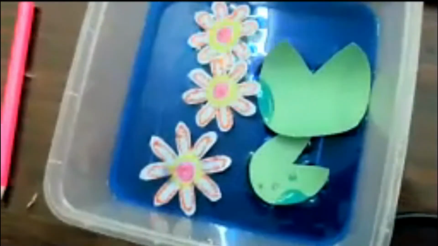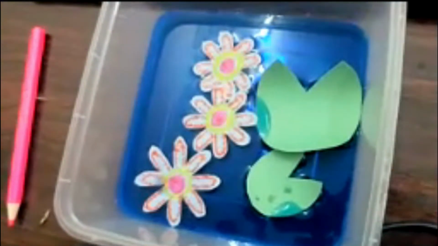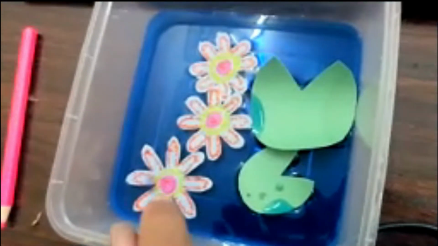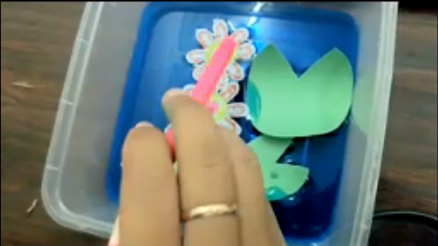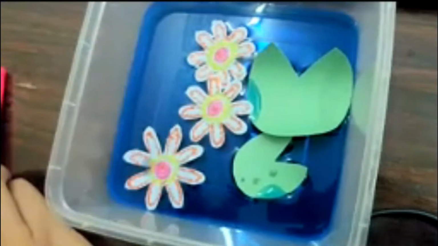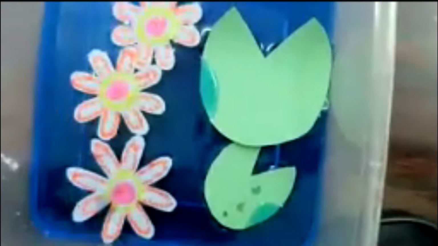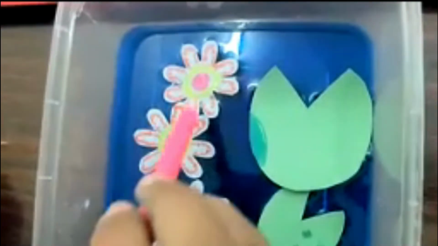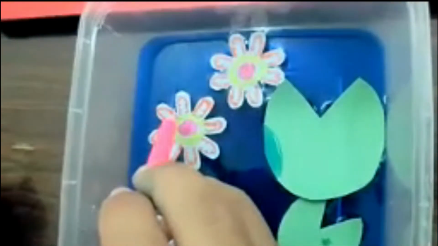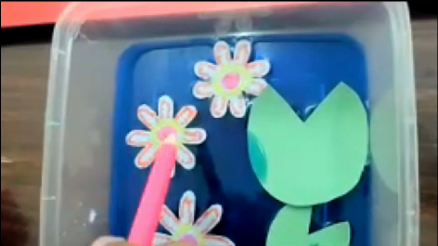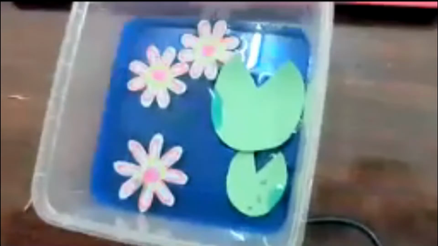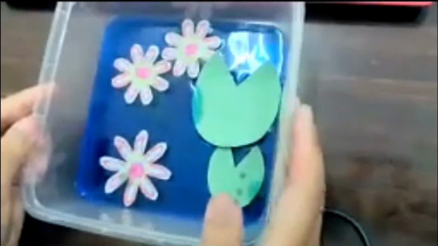What about your flower? See, my flowers here, all of them bloomed beautifully. Wow, Sharing's flowers are also blooming so beautifully. And you guys can see here the water-based marker is also about to mix with the water. Now everyone, if we are already done with our flowers, I'm going to explain it to you a little bit.